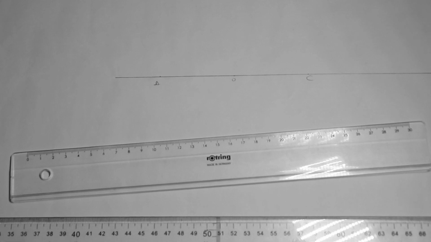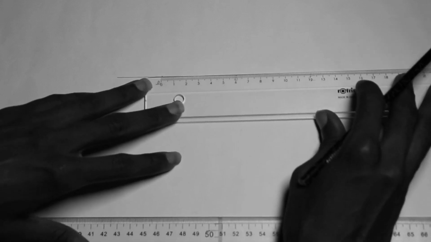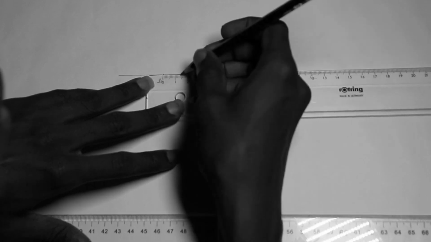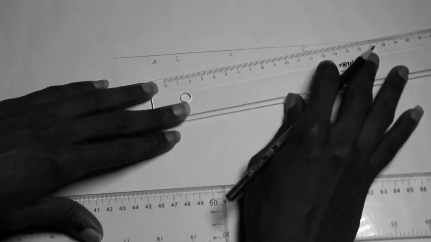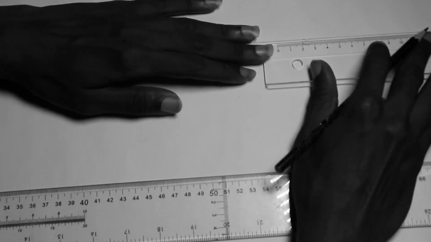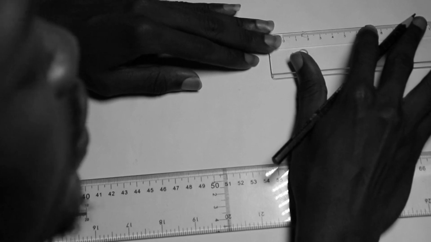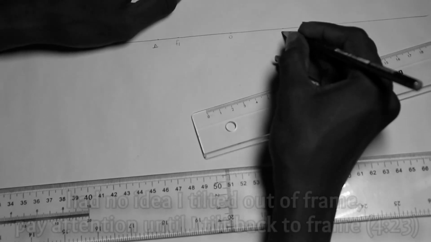So how do we go about that? We pick our compass or ruler, measure 1.6 from point A. 1.6 should be here. So this is my F1, the radius for the eye. Then the next 1.6, yeah, this is my F2.